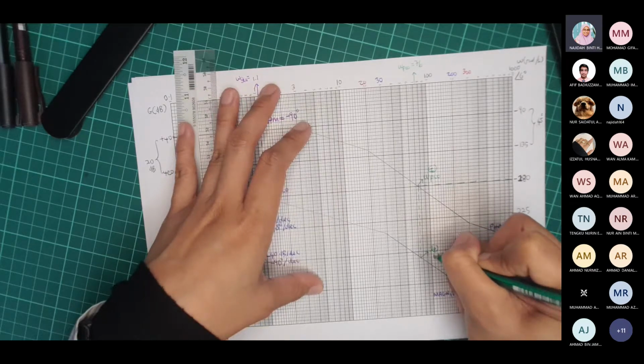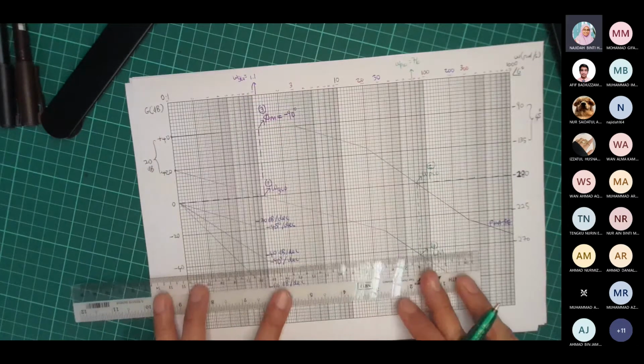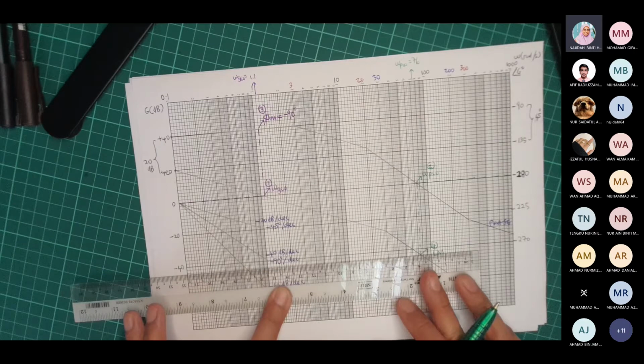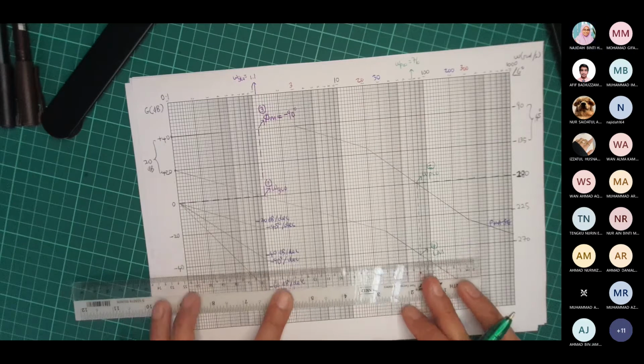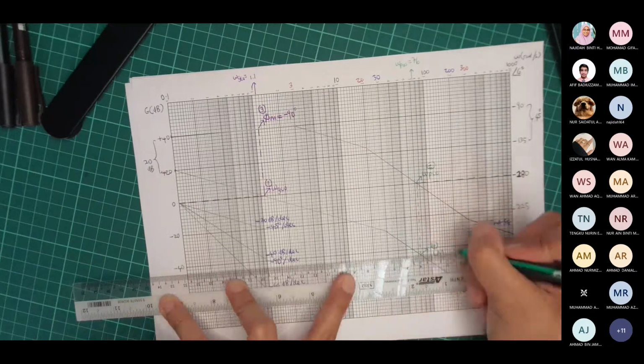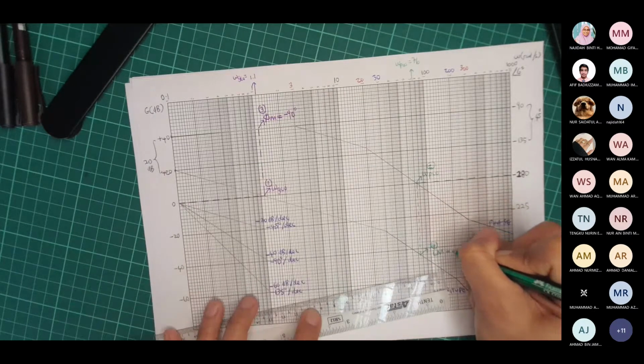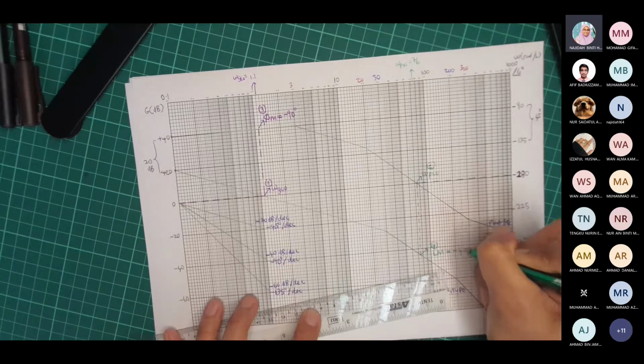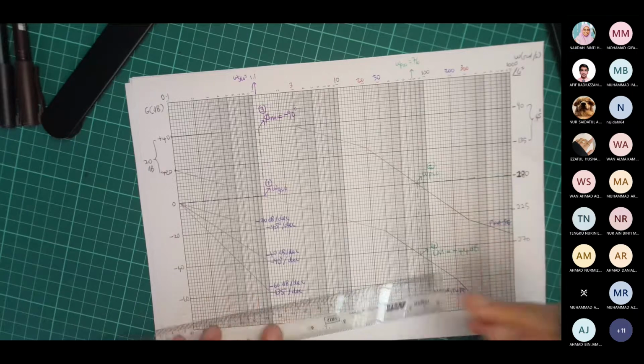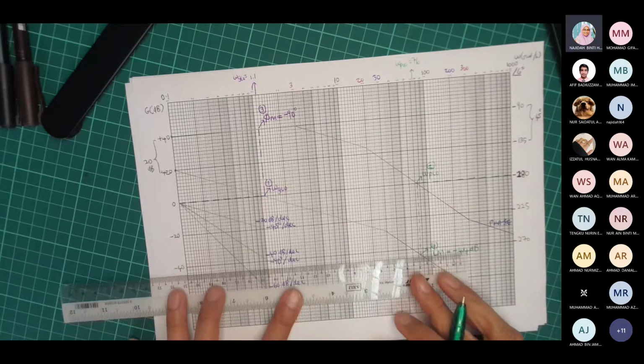In this case, I need to check what is the value of LM. Negative 44 dB. You must write the polarity correctly. Negative 44 dB. This is my LM.